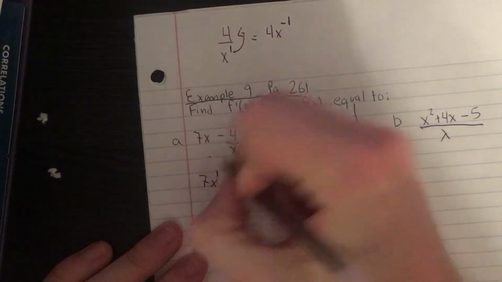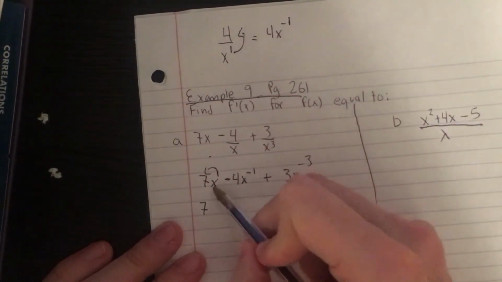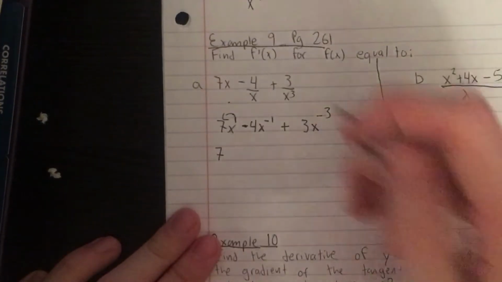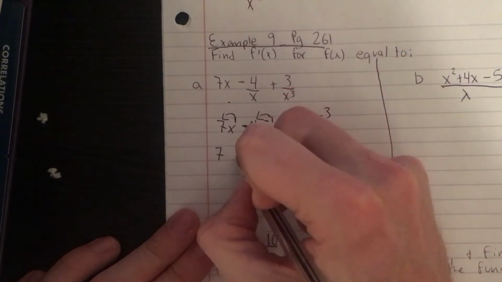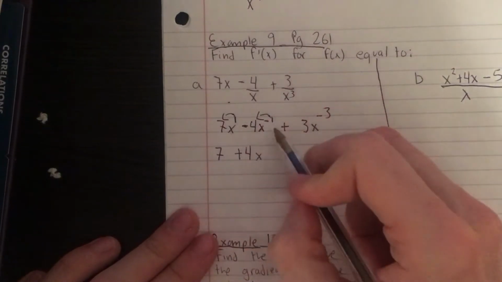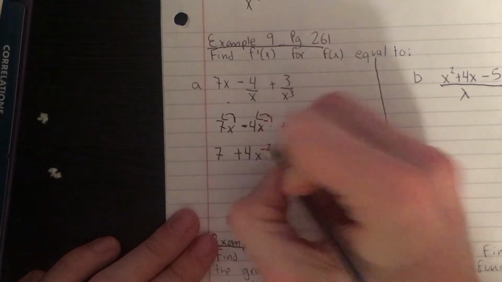This has an exponent of 1. So if I multiply that by 1, I'm going to get 7. That x is just going to be to the 0 power. I'm not going to bother writing it here. x to the negative 1, if I multiply negative 4 times negative 1, that's going to give me plus 4. Now, negative 1 minus 1 is going to give me negative 2.